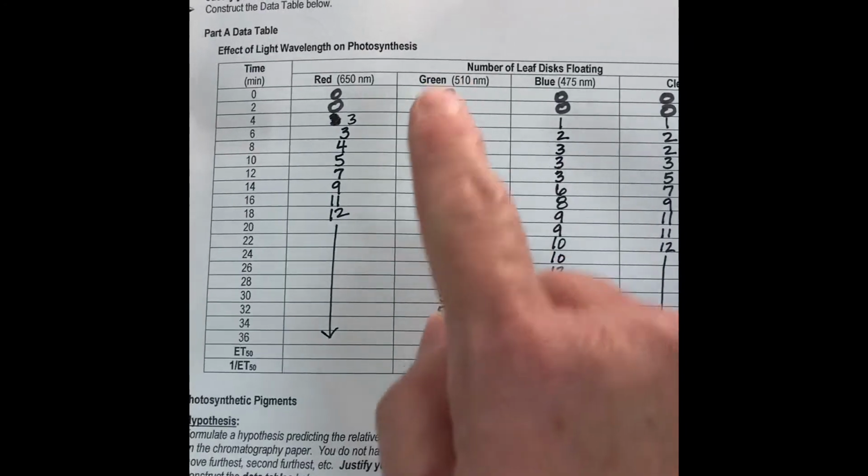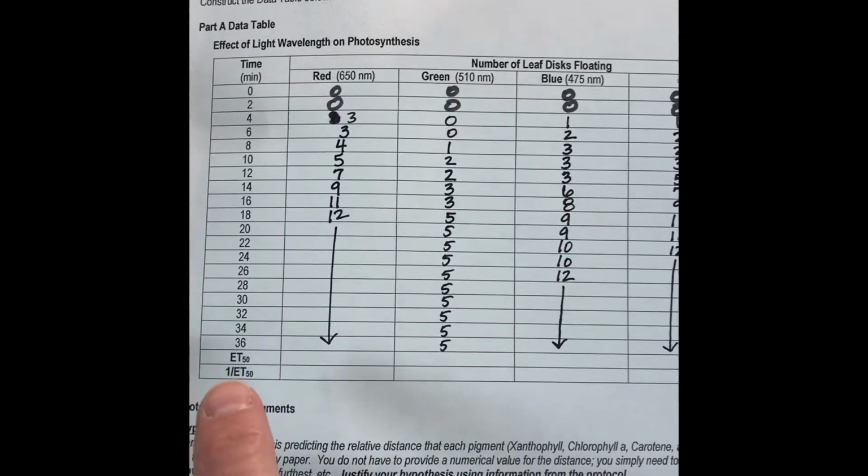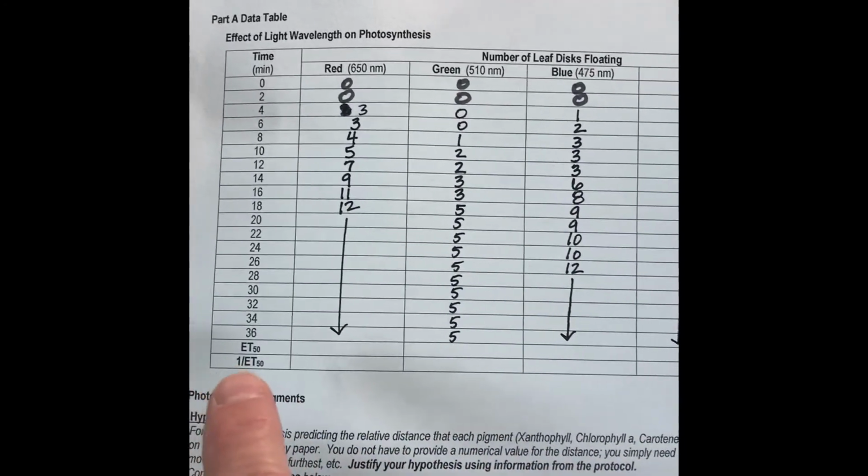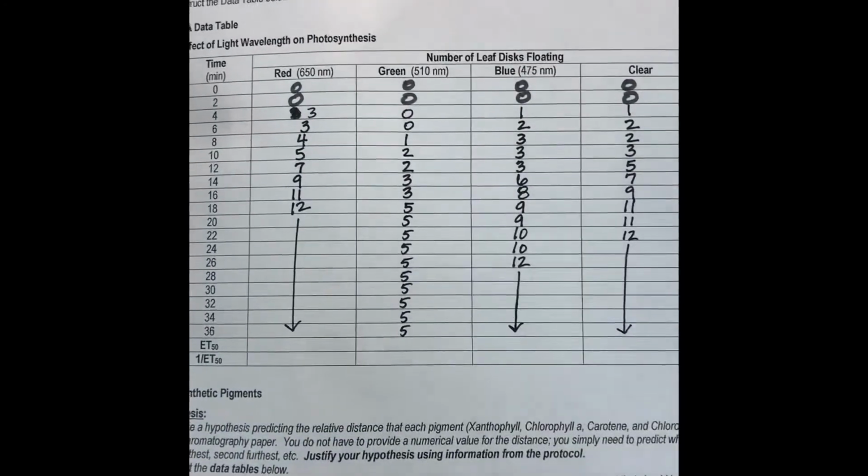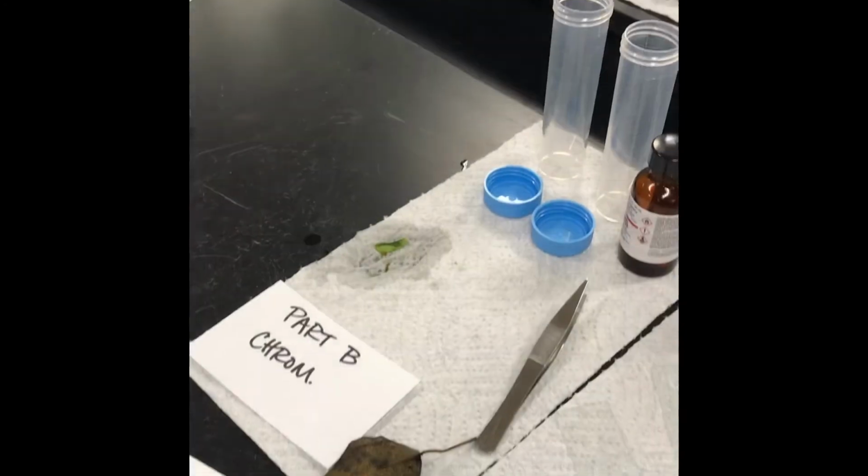So you have to do this one, calculate that, and then the bottom is do the inverse of that. Take your calculator, 1 divided by ET50. And that concludes part A. That's a pretty good line.